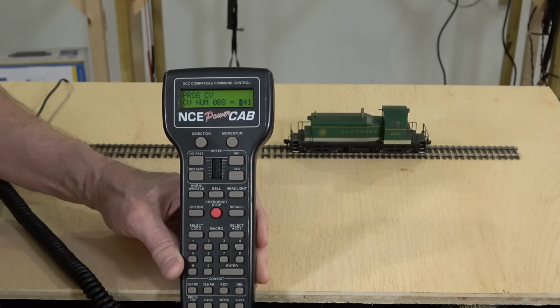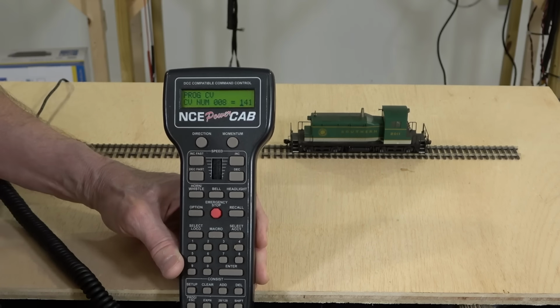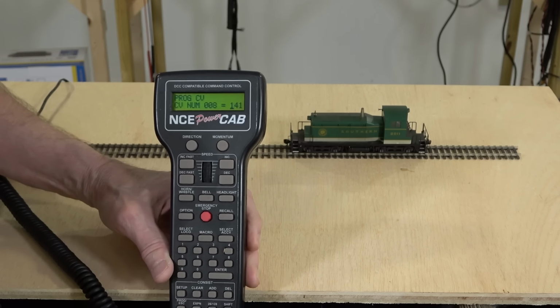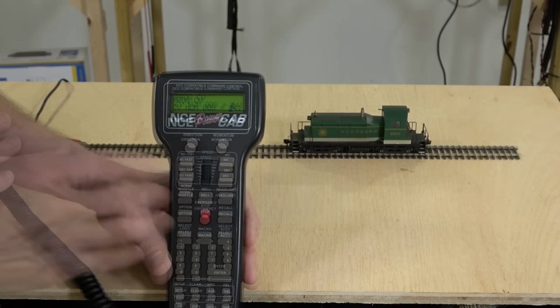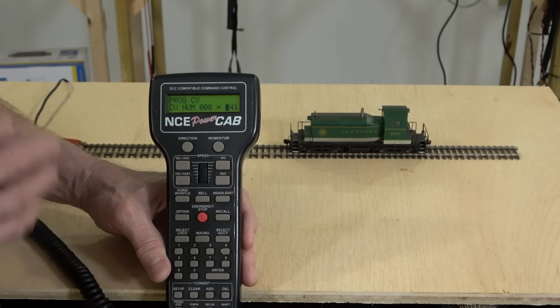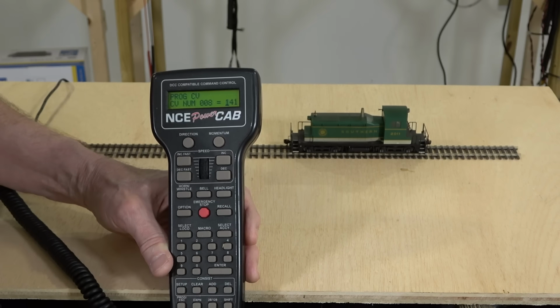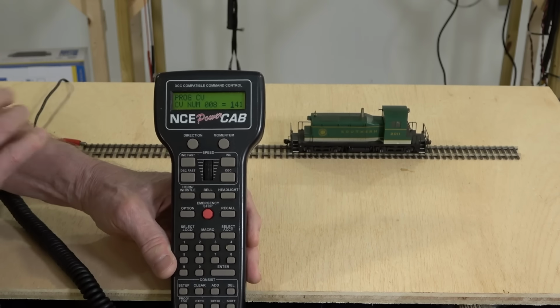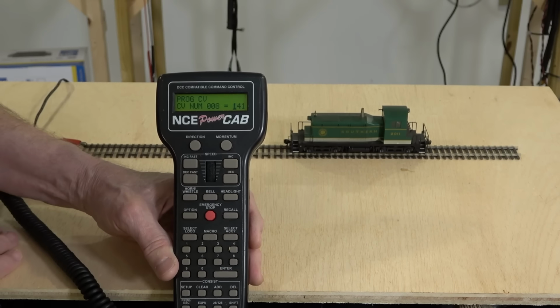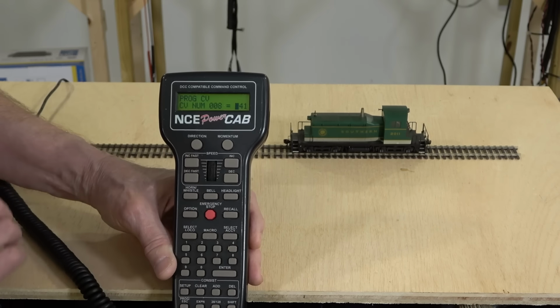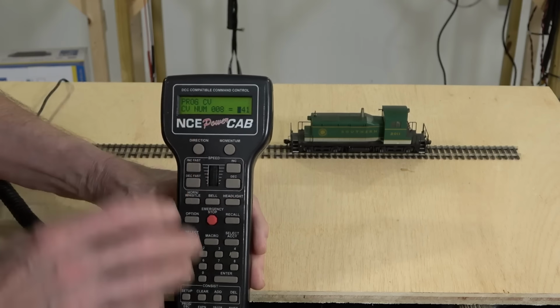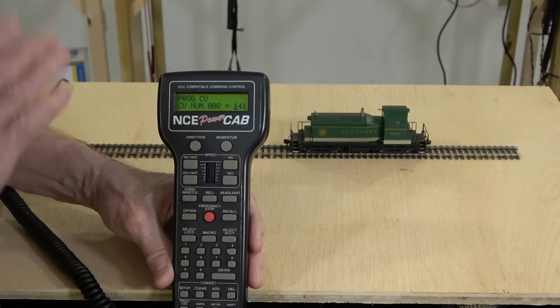And that can come in very handy if you screw something up at some point and you need to get back to a starting point. It allows you to reset a decoder back to the factory default settings, and that can be very useful. Sometimes the locomotive decoder will stop responding for various reasons. Maybe it got a voltage surge on the track, maybe something else happened, but it will stop responding.